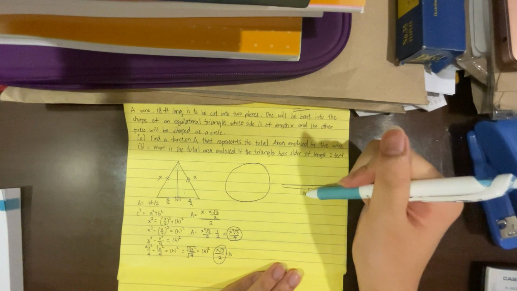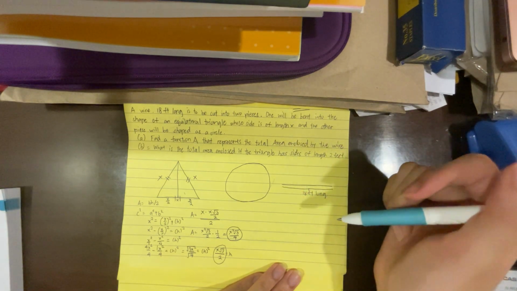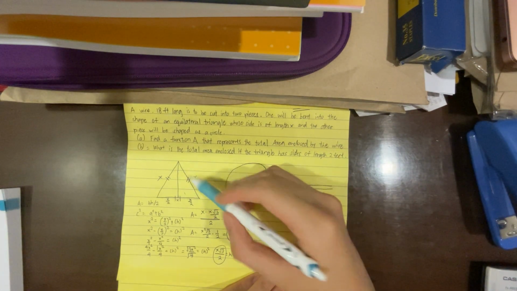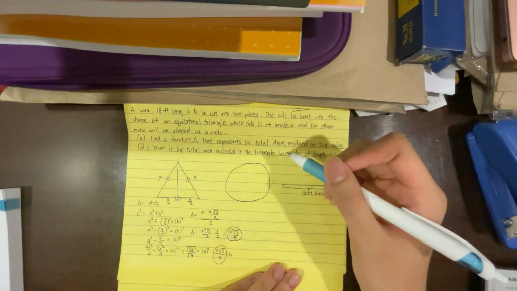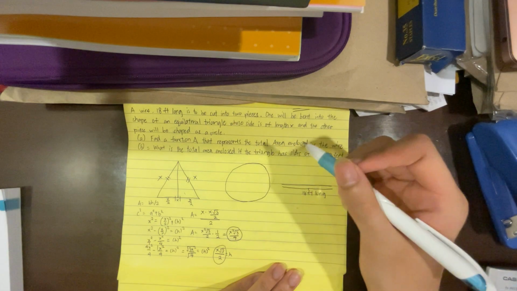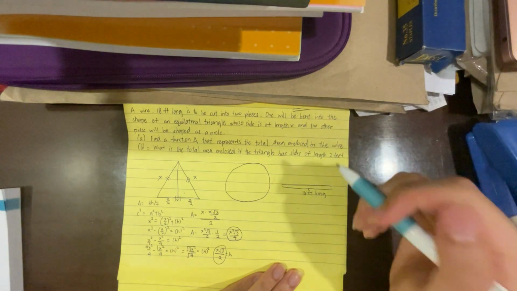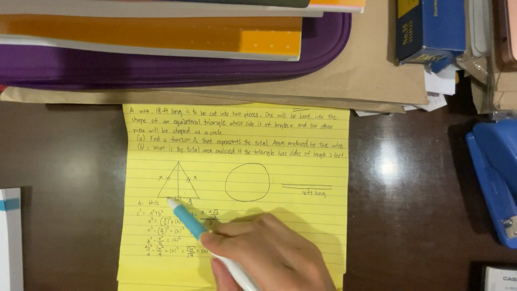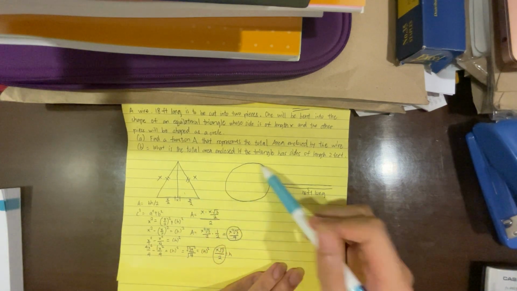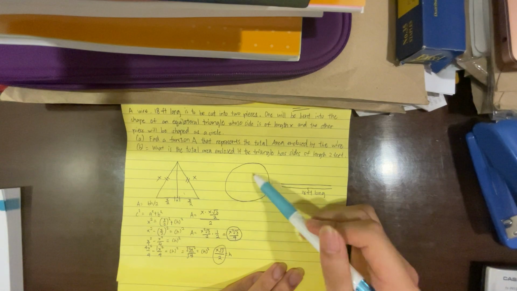If you subtract the entire length of the wire by the perimeter of the equilateral triangle, then we can get the perimeter of the circle, right? Does that make sense? Since you just subtract the whole length by the perimeter of the equilateral triangle, you get the perimeter of the circle.